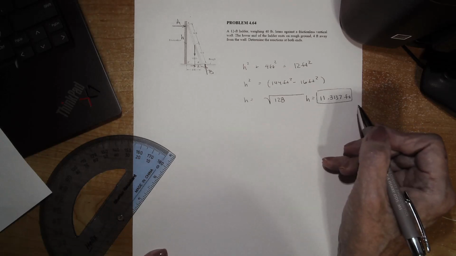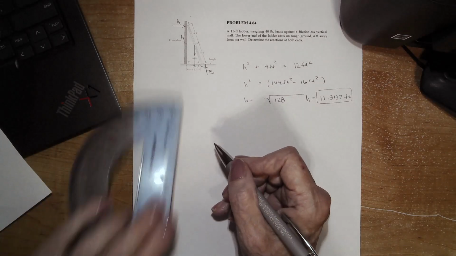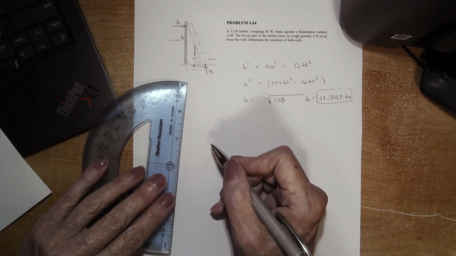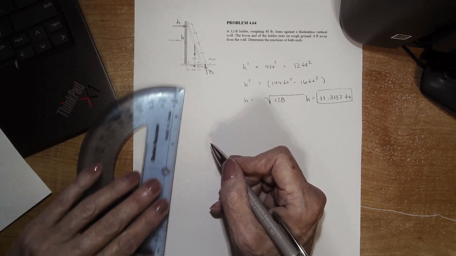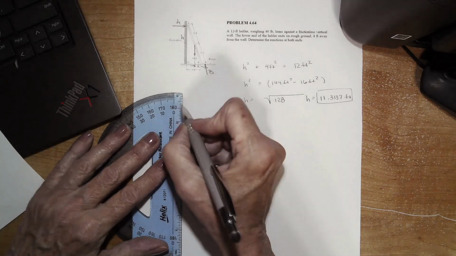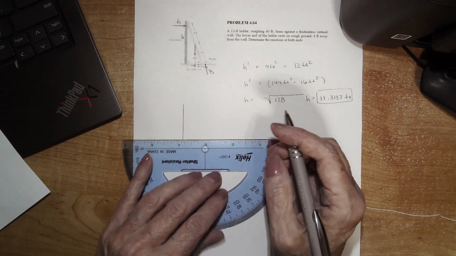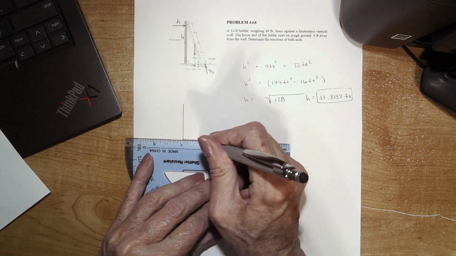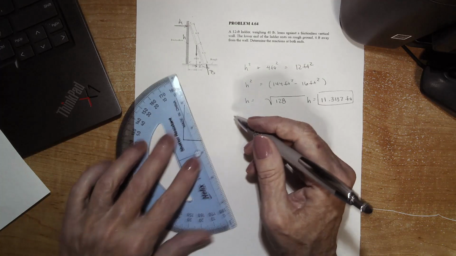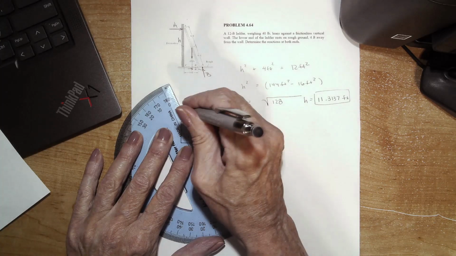So h equals 11.3137. And now let's look at our free body diagram. We know that the weight is 40 pounds, and the 40 pounds is going to be acting in the center of our ladder. We know that we have a reaction at A. Let's just get our ladder sketched in.